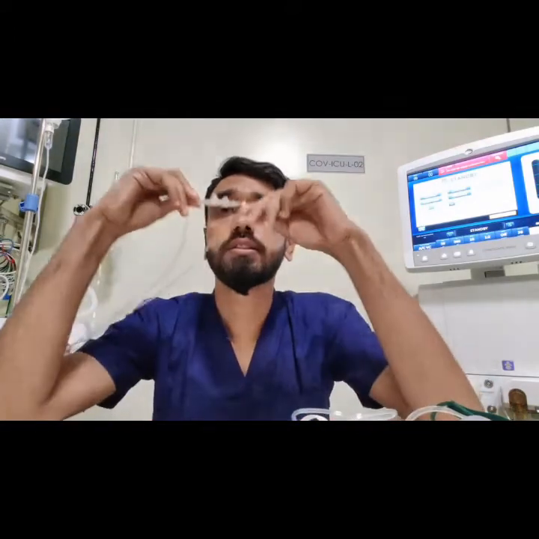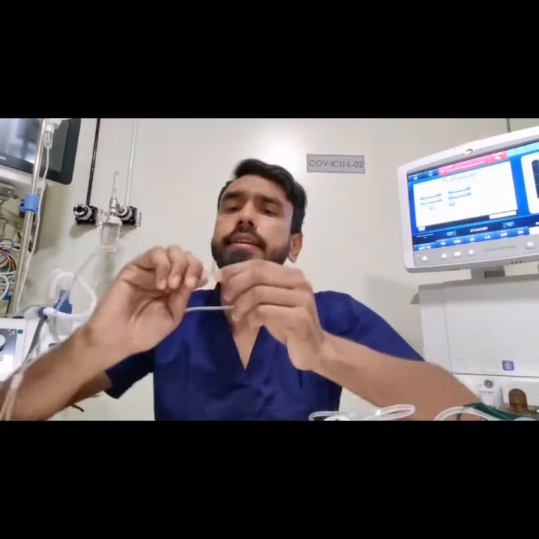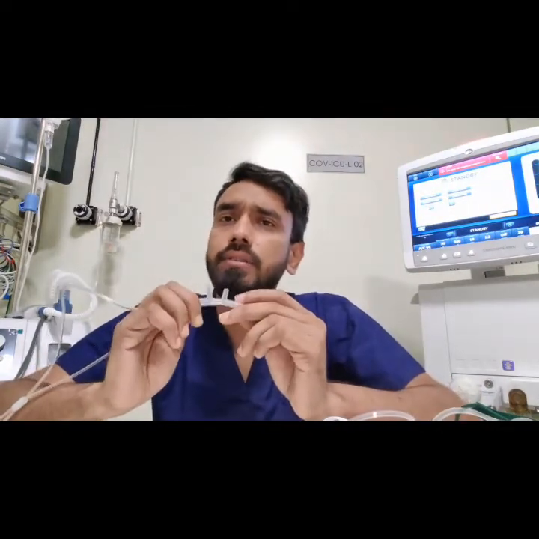So if the oxygen requirement is below 6 liters, we can provide it through the simple nasal cannula, which is more convenient. The disadvantage is that we cannot give high-flow oxygen, and we cannot give more than 6 liters through it.